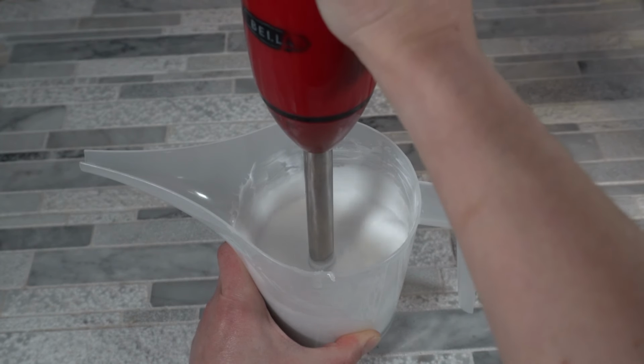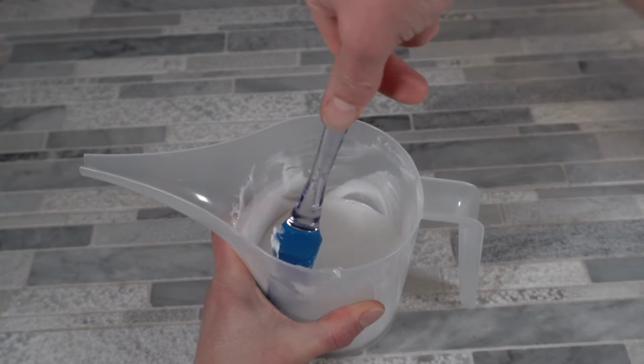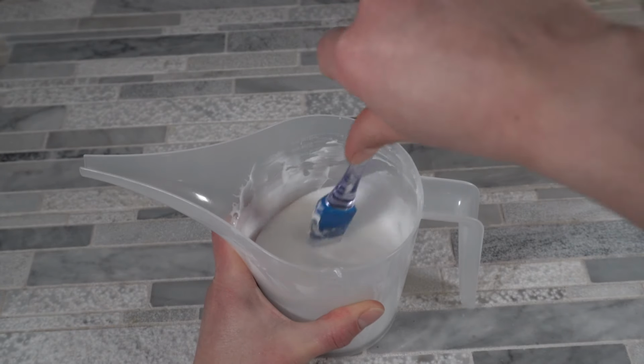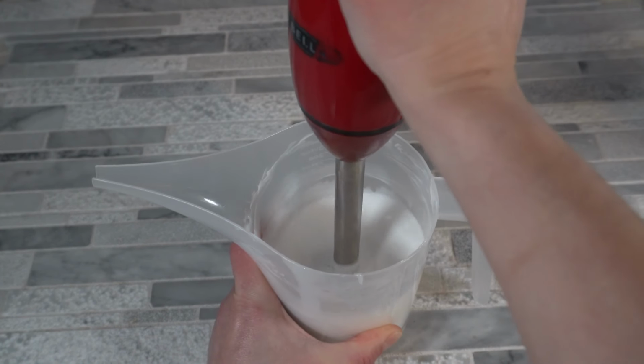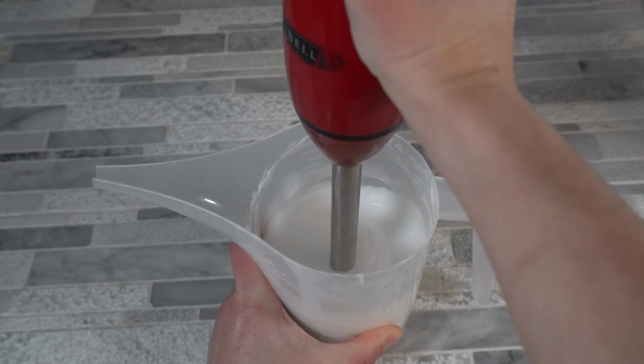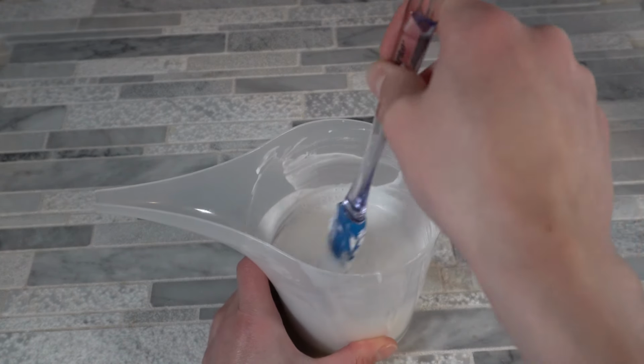You do have to use an immersion blender because we need that high shear in order to get an emulsion. What I typically like to do is mix for about 60 seconds, and then I'll mix by hand, and then I'll mix with the immersion blender again, and then by hand, and I'll do this back and forth until I have a really good emulsion.